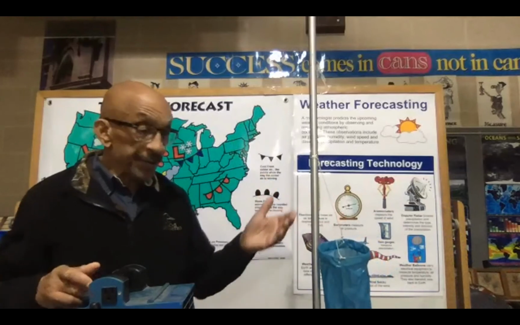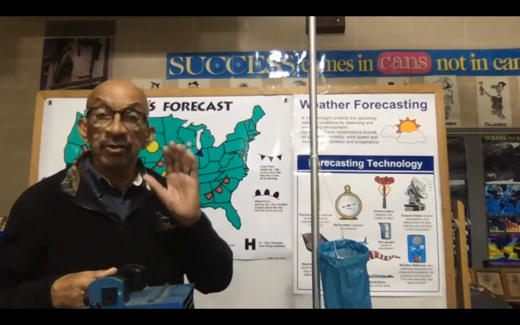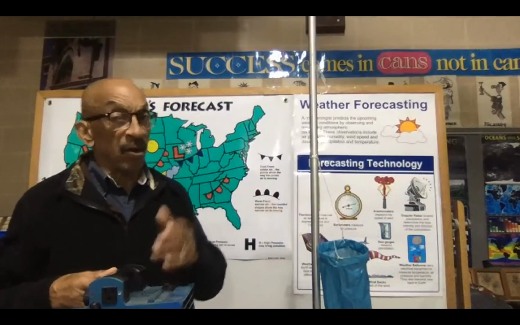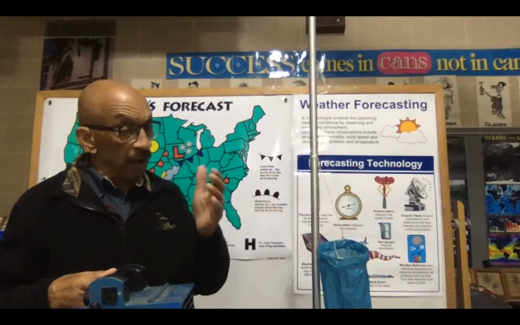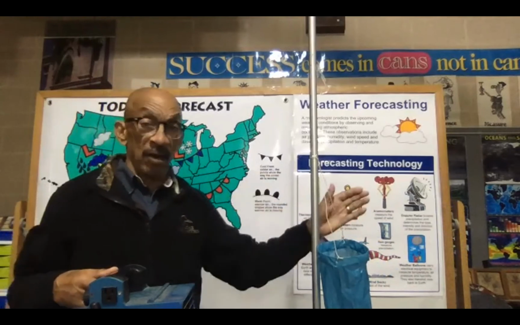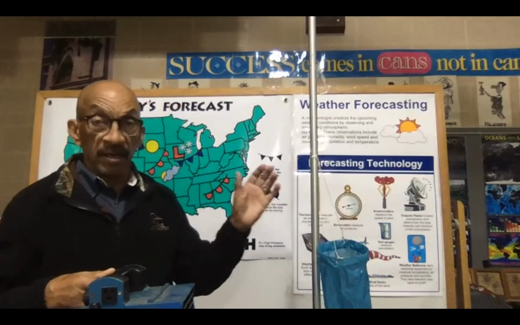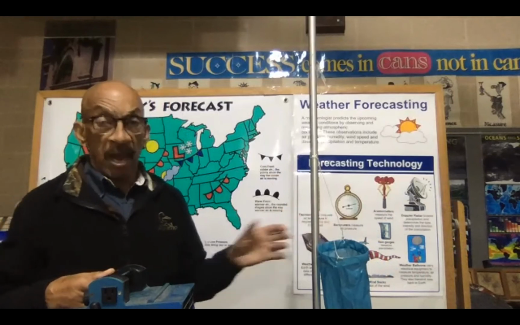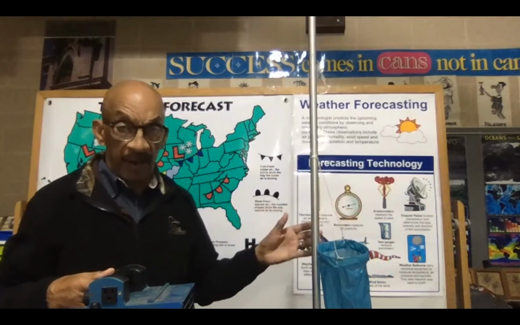So where would this be used? At airports, especially airports that have small airplanes landing, because the wind can really affect a small airplane when it's either taking off or landing. And they need to know how strong the wind is and what directions it's coming from, okay?